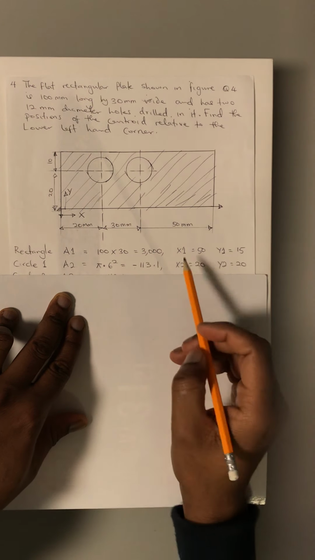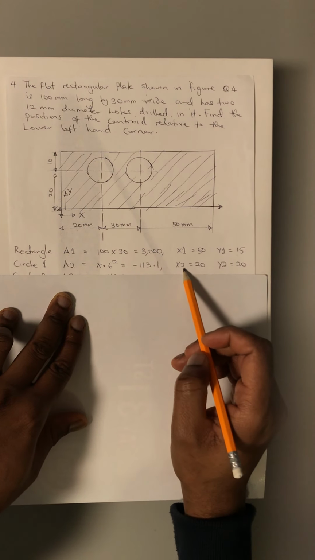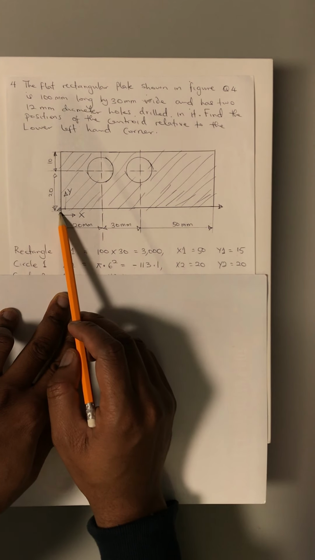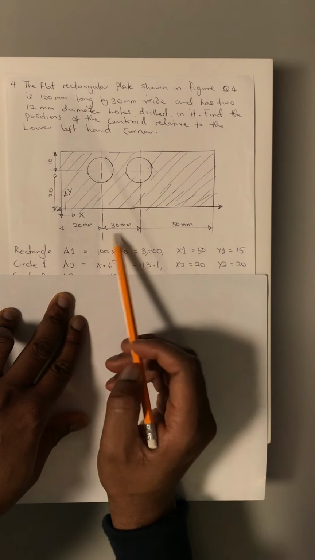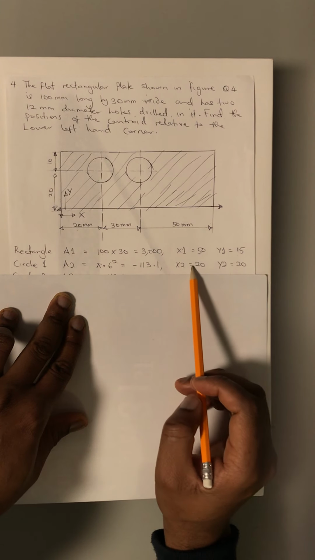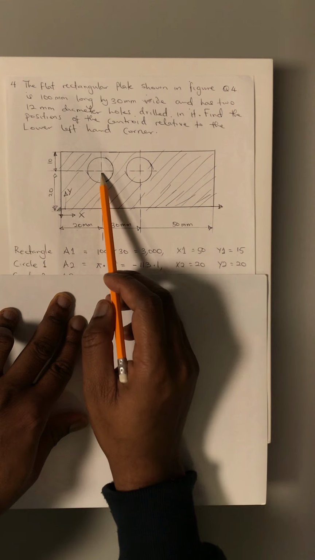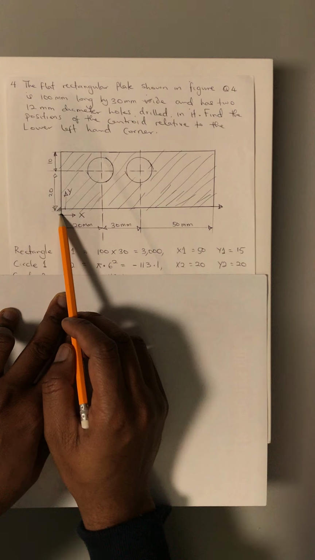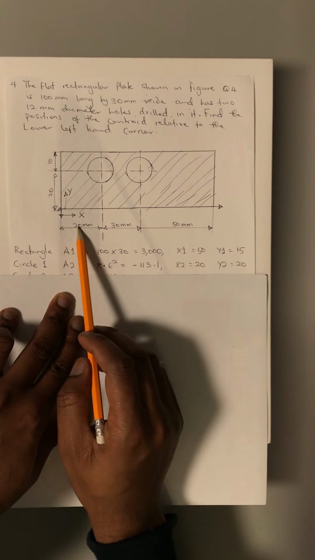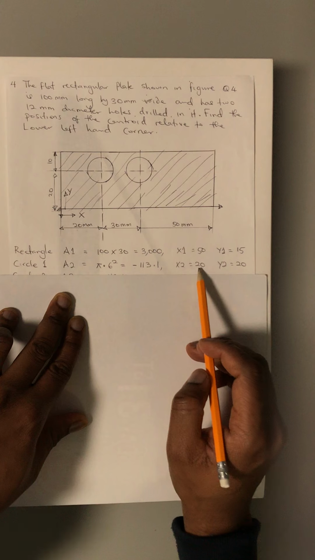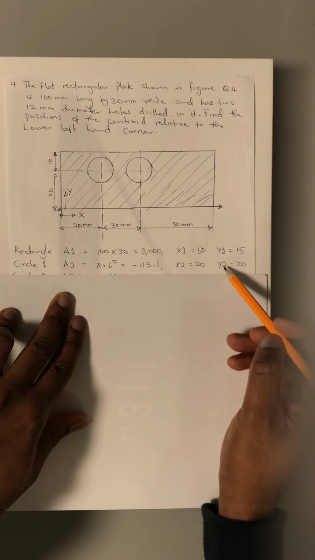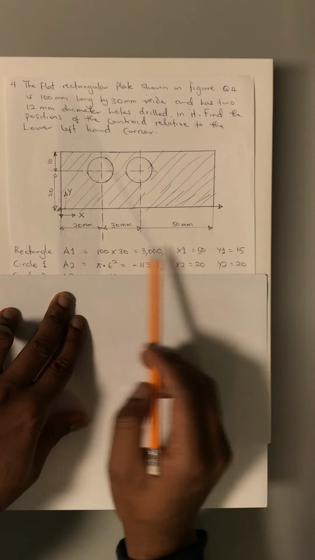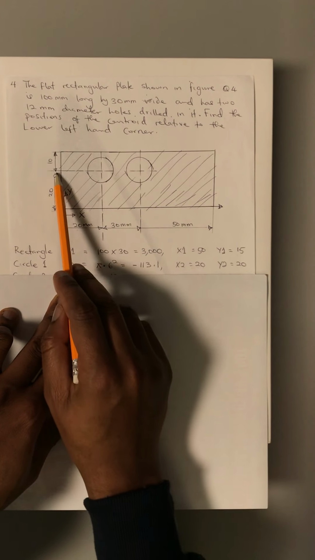Then we move on to our center reference from the horizontal. From the x reference here, the center of the first circle to our reference point on the left corner equals 20 millimeter. Also, from the vertical reference of the center of the first drill hole, we can see that it's 20 millimeter.